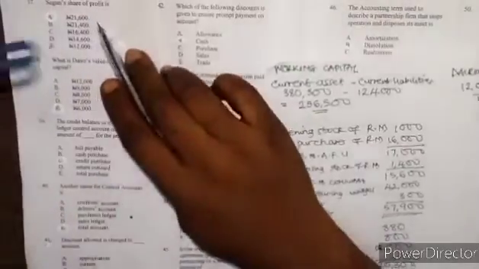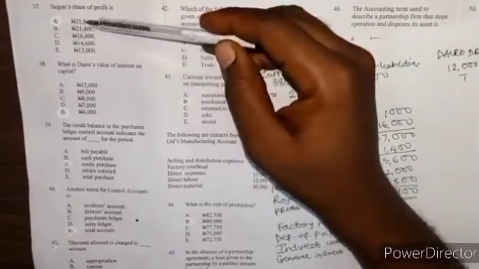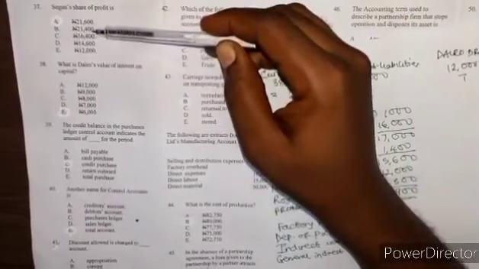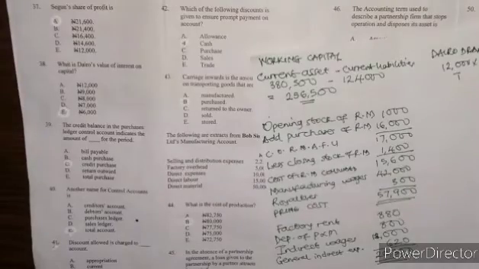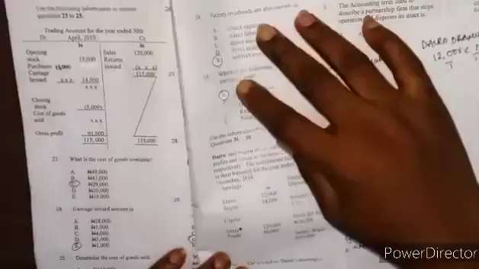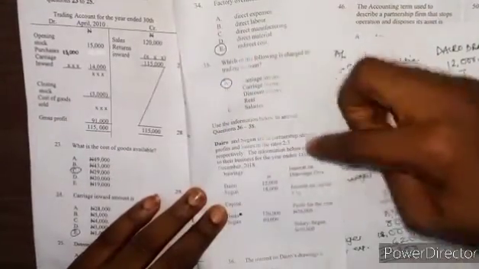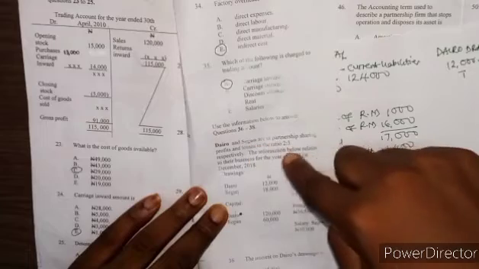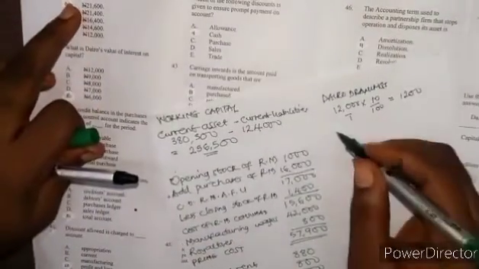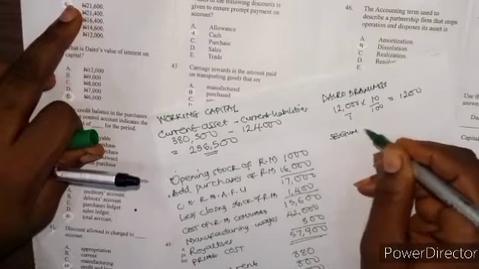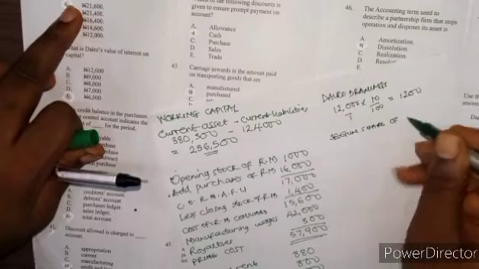Okay, so the next one is Shegu's share of profit. A, 21,600. B, 21,400. C, 16,400. D, 14,600. E, 12,000. Now, how do we know Shegu's share of profit? They gave us here Daryl and Shegu sharing profit and loss 2:3. So Shegu's ratio is 3. And they made a profit of 36,000. So we're going to calculate Shegu's share of profit.